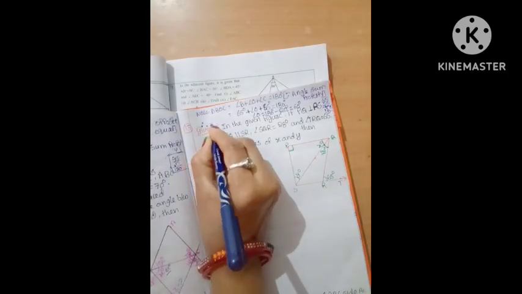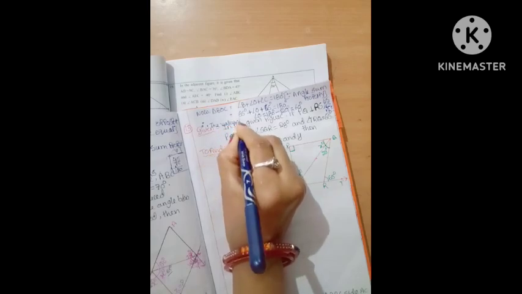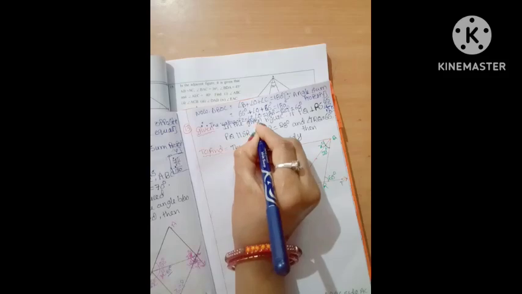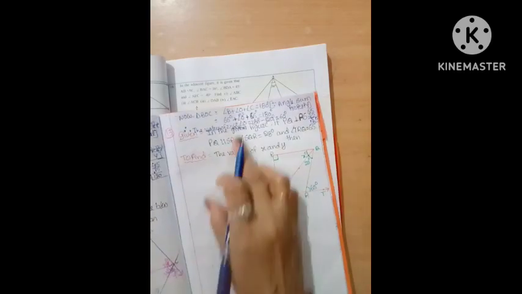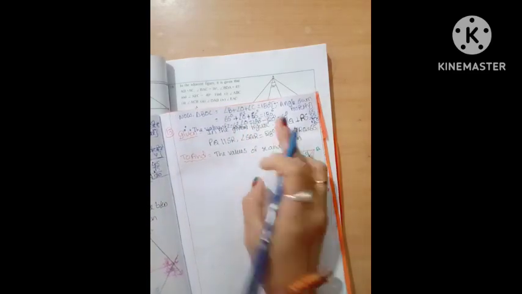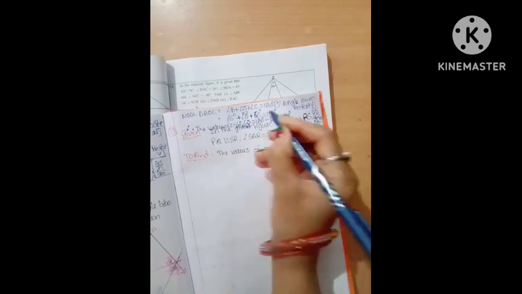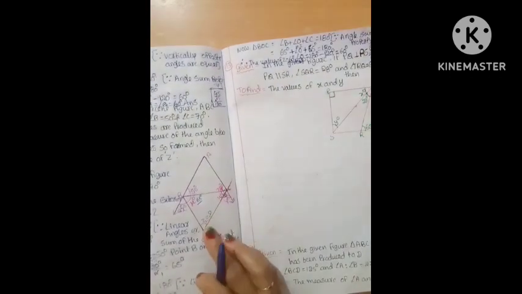Therefore, the value of Z is equal to 60 degrees. Okay. Angle of O, it is nothing but Z. Z plus 55, Z is equal to O, it is nothing but Z only. Z equal to 60 degrees. Okay. Are you clear? Are you understood?